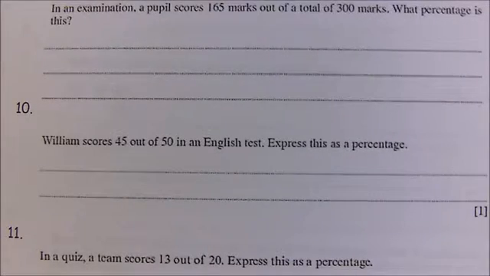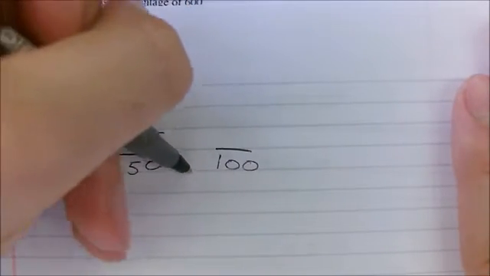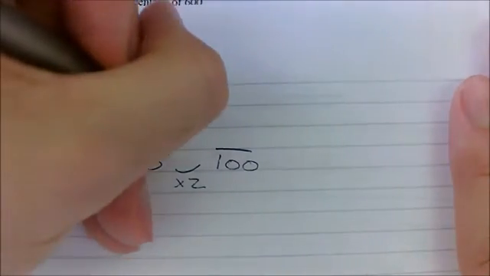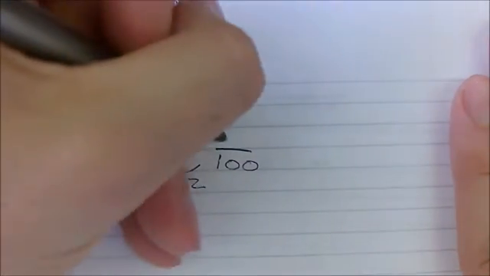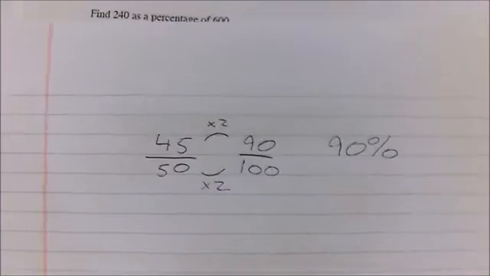So question 10 is, William scores 45 out of 50 in an English test. Express this as a percentage. So William scored 45 out of 50. And we know the percentage is out of 100. So if we just double the denominator, we'd get 100. So we've got to double the numerator, which would be 90 to tell us the actual percentage. So William got 90% in the English test.